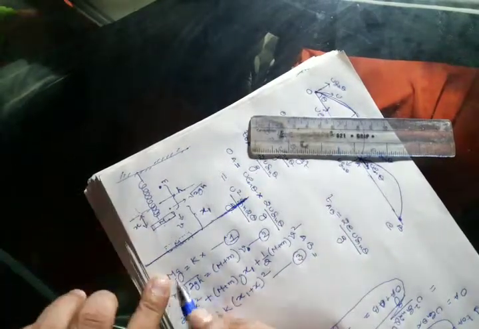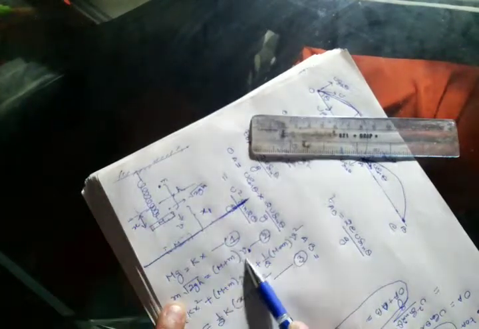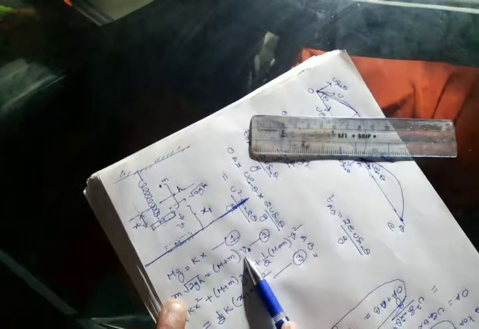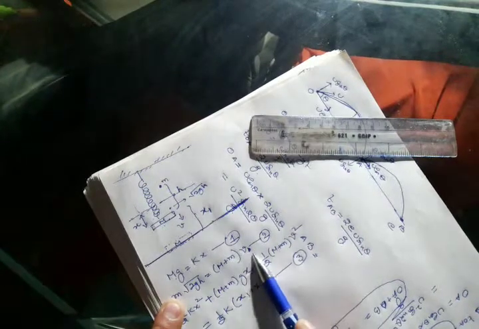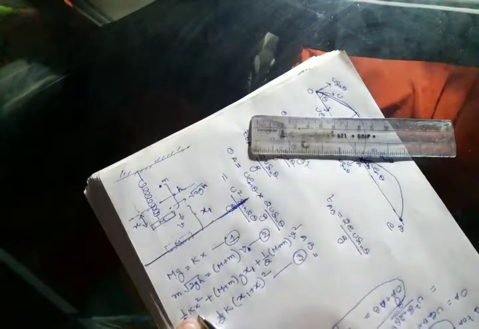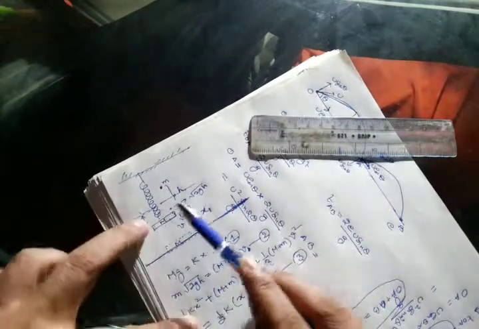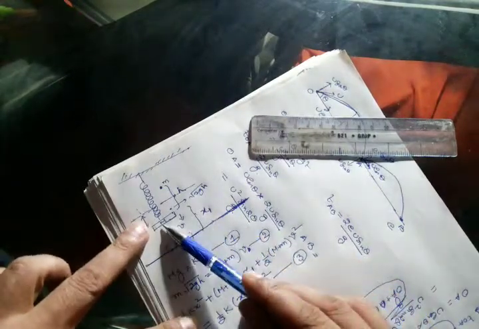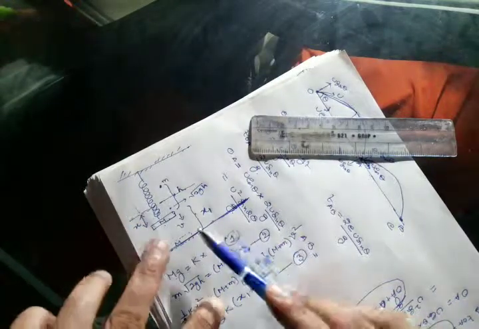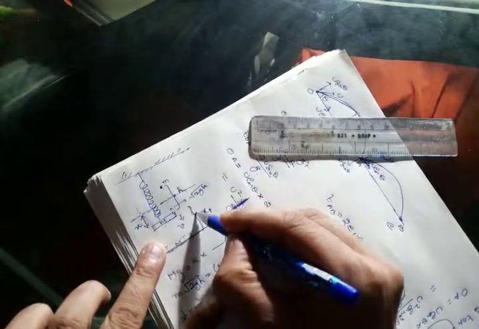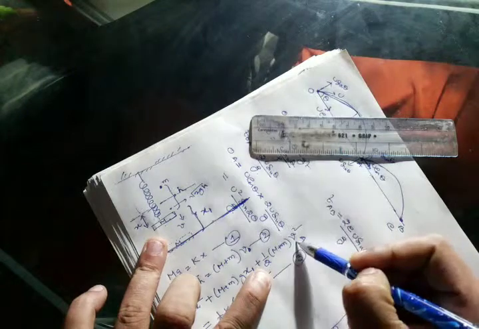So the first equation was mg equal to kx, in the initial stage. The second is the linear momentum equation, m root 2gh equal to (M plus m) v. The energy equation: the initial energy was half kx square, because this was the initial extension in the spring, plus (M plus m) g x1, because this height is x1, plus half (M plus m) v square.